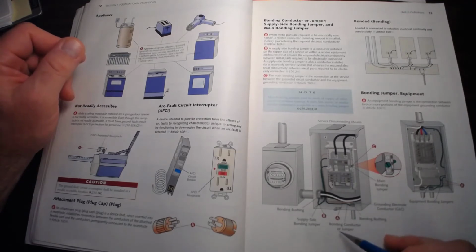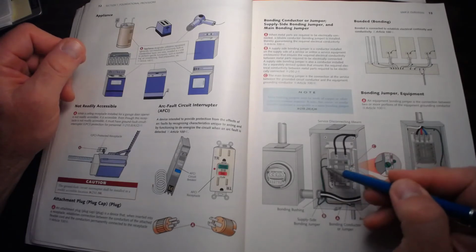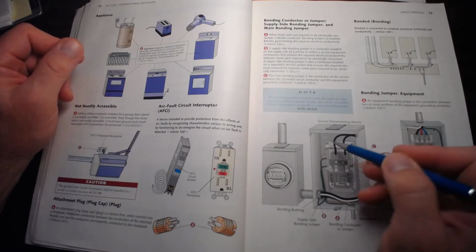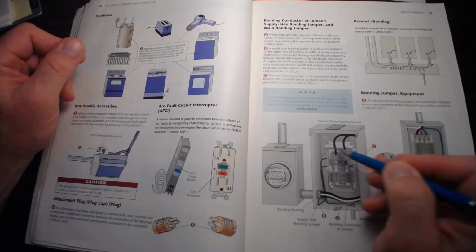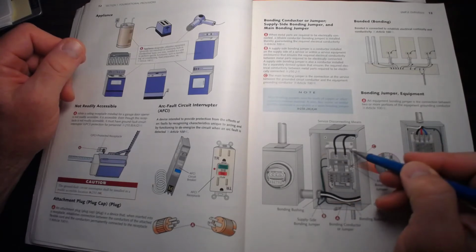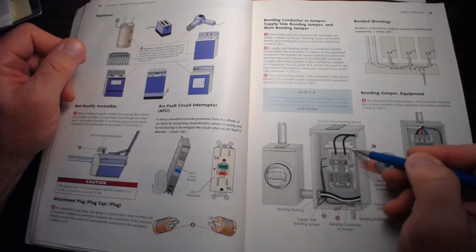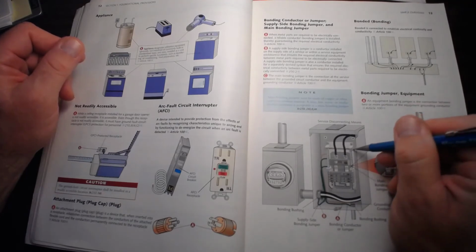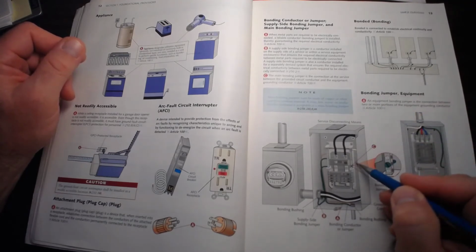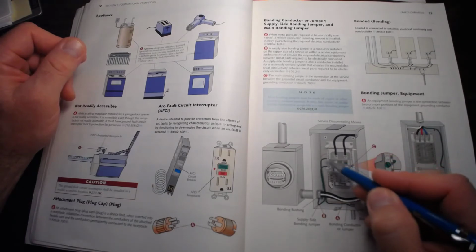Then we have the supply side bonding jumper connecting to the supply side that goes to the ground rod, or goes to the ground and neutral bus. And we have both bus bars tied together. Then the neutral from the service comes up and connects to here. So at the service point, you're bonded to ground and you're connected to ground.